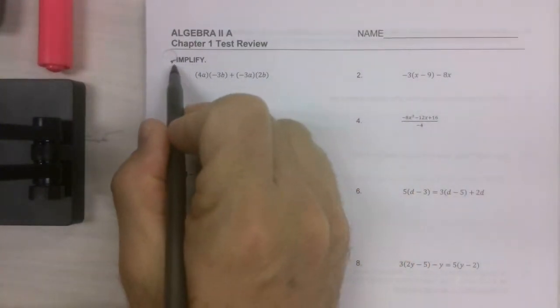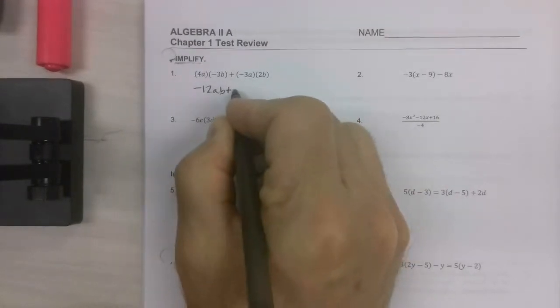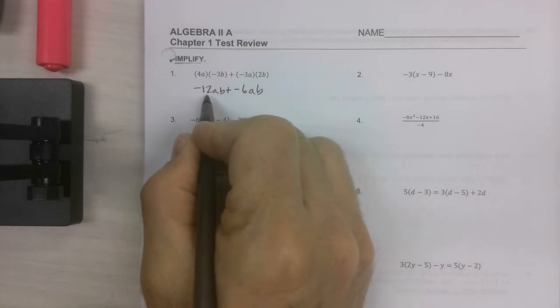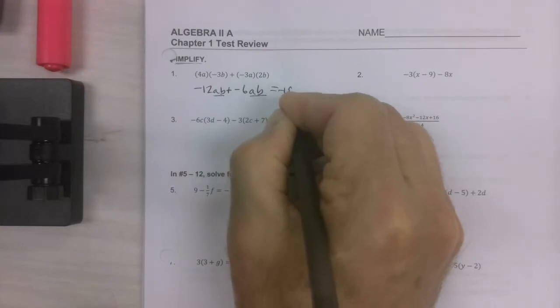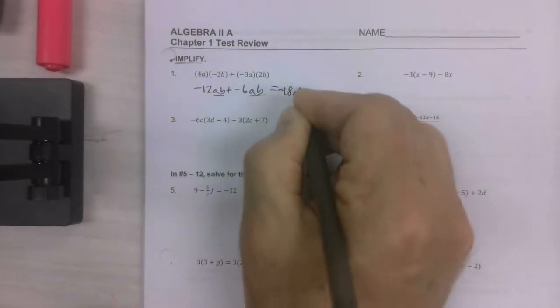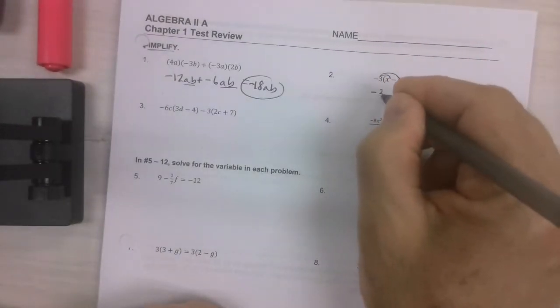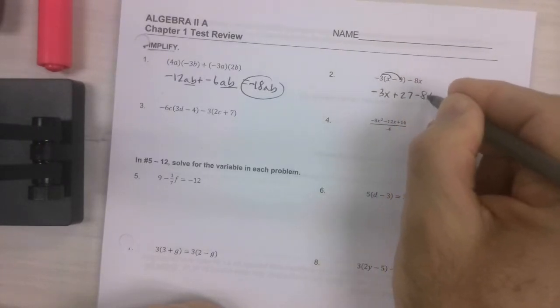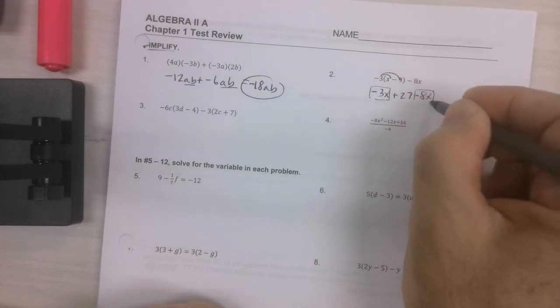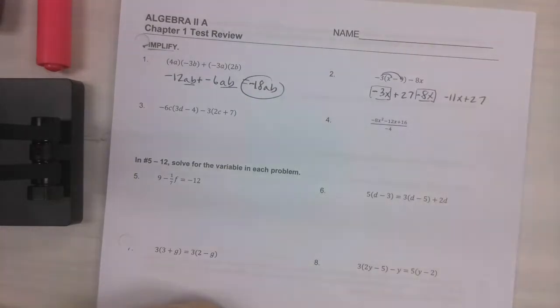Let's do it. This says simplify, so we're just going to mash these together, multiply: negative 12AB plus, and we multiply these together, negative 6AB. Well, negative 12 bananas and a negative 6 bananas would give us a negative 18 bananas. Adding like terms, basically. Here we've got to distribute, so negative 3x plus 27 minus 8x, and we look for like terms, so there we go: negative 11x plus 27.